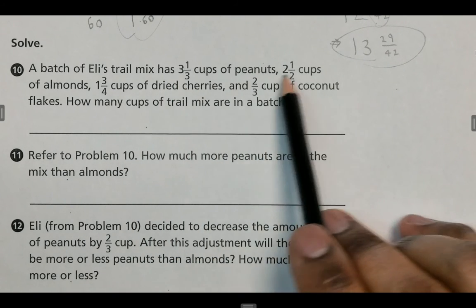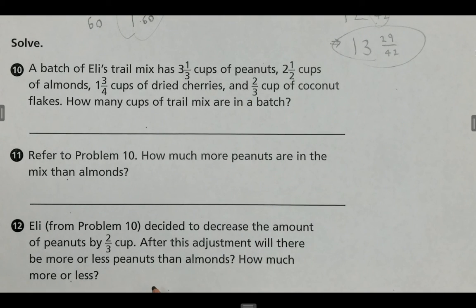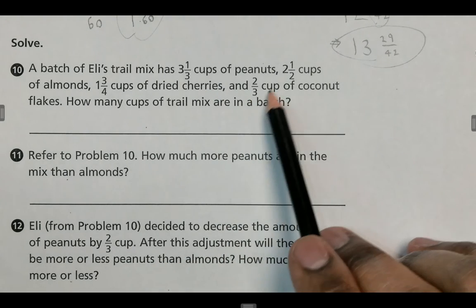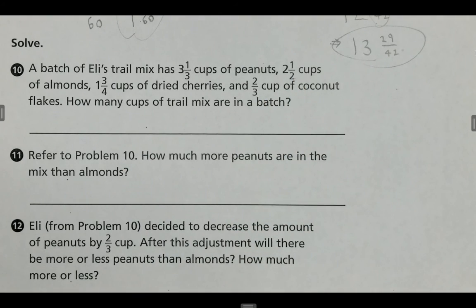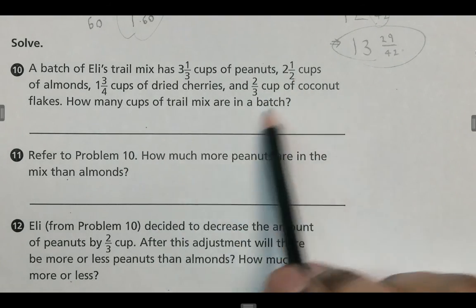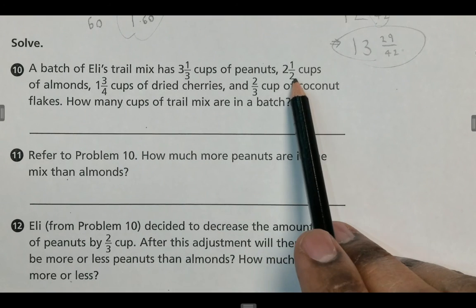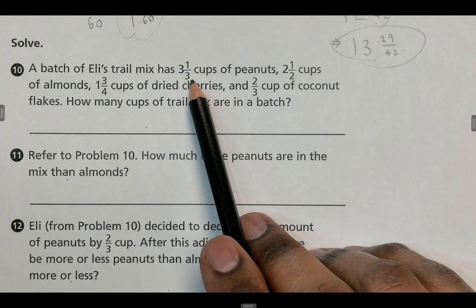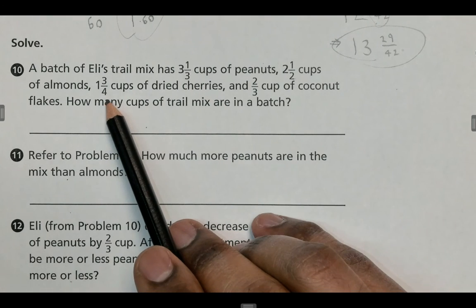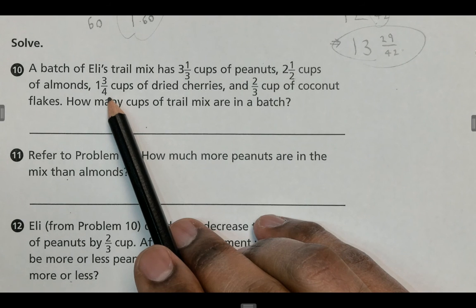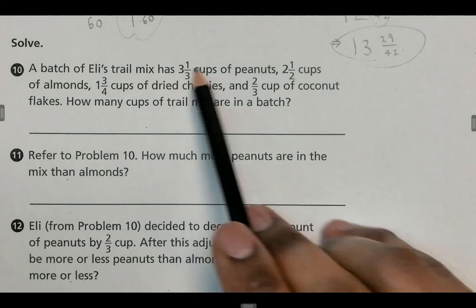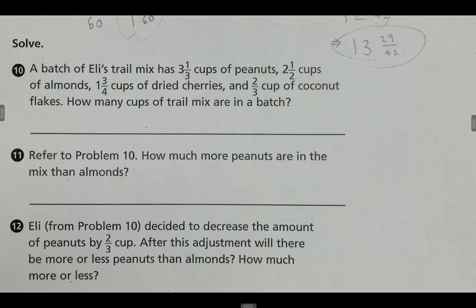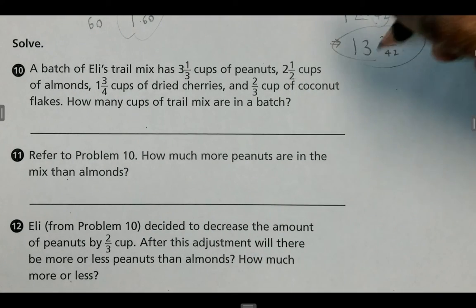All right, so we got to add up these measurements. We need a common denominator that's going to work. We're dealing with denominators of 2, 3, and 4. 4 is the largest of these denominators. 4 will work for 2, but it won't work for 3. So let's go through our multiples of 4 until we find one that will also work for 3. 4, 8, 12. Ding, ding, ding, ding. So we need to rewrite each of these as having a common denominator of 12.